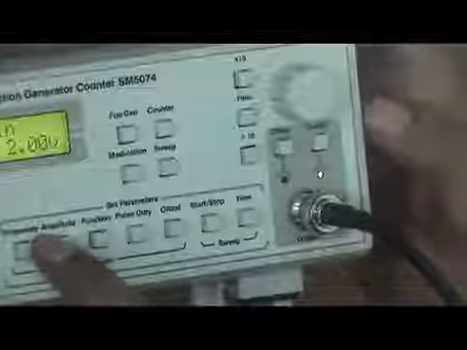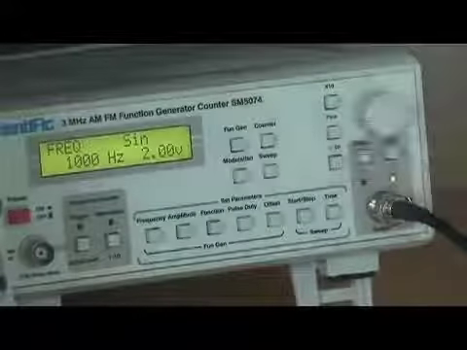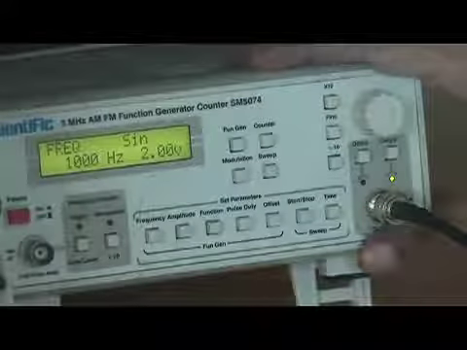So the important buttons in this function generator are frequency, amplitude, and functions, and to vary frequency or amplitude, use this knob. To multiply the amplitude or frequency by 10 or divide it by 10, you can use these two. So now this signal generated from the function generator is coming through this CRO cable, which has a two-side BNC connector. One connector I connect to here, and the other connector I am connecting to the CRO.